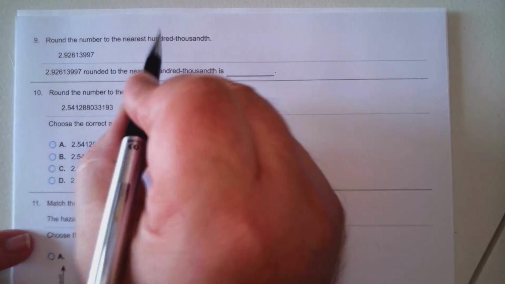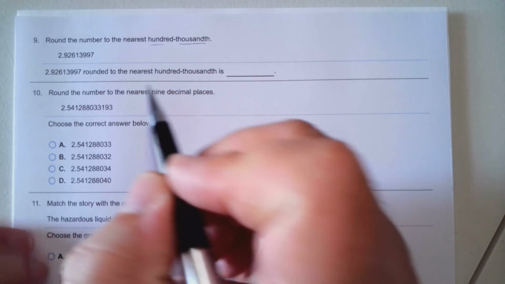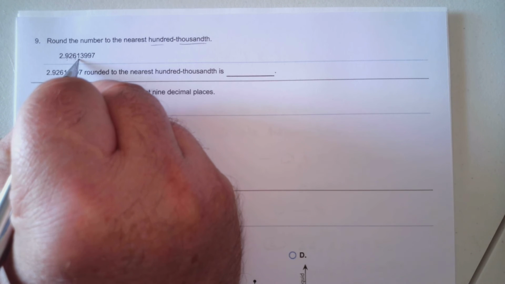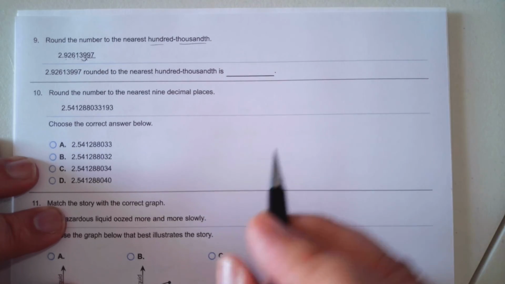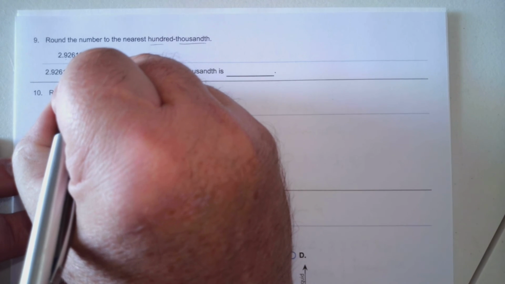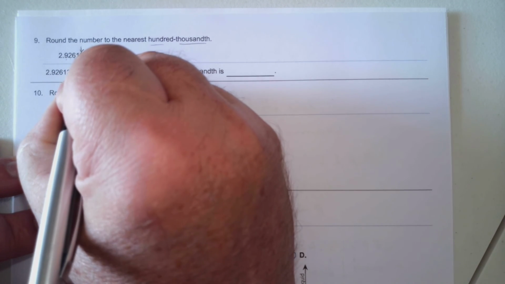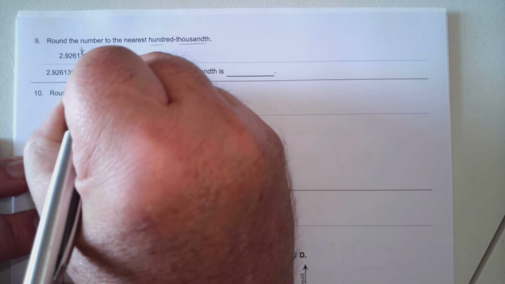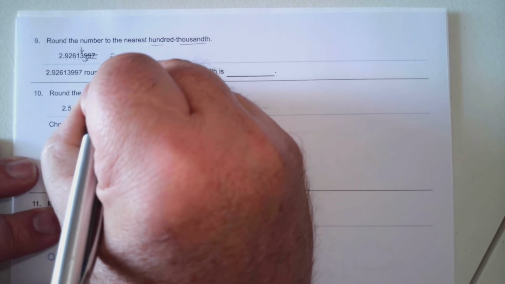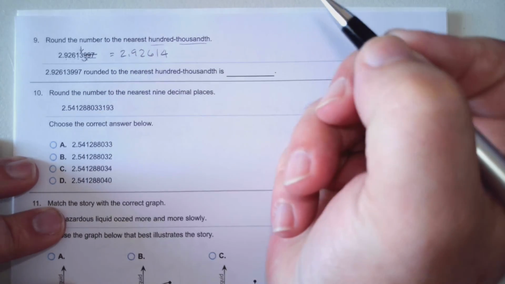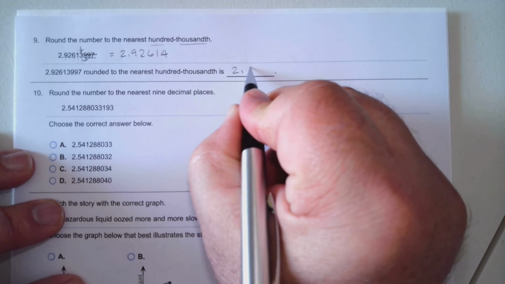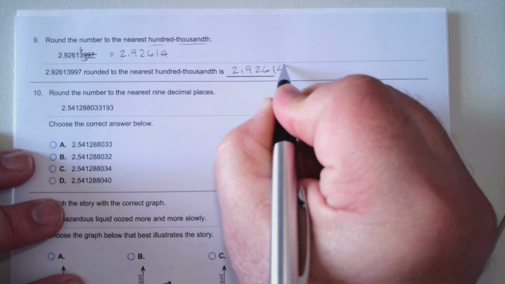Round to the nearest 100,000ths. So it's tens, hundreds, thousands, 10,000ths, 100,000ths. So we look at these numbers. We look at the number there. Since that's the next number, we're rounding to this number. Since the 9 is between 5 and 9, we get rid of those, and we add 1 to that one. So it's 0.29261 4, 0.2614.